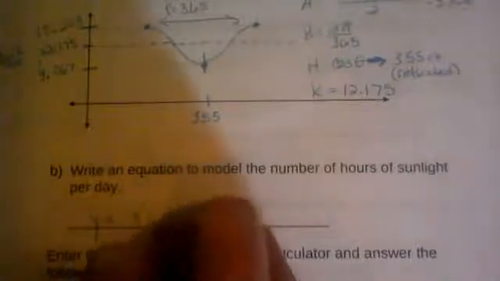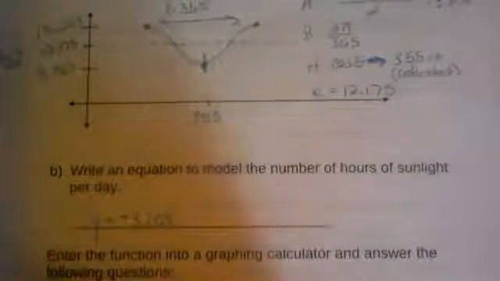So here we go. Y equals our amplitude, 3.108, but if we use that 355, we have to make it negative. Cosine, our B value, 2 pi over 365.